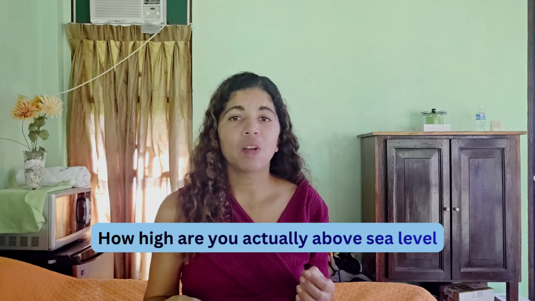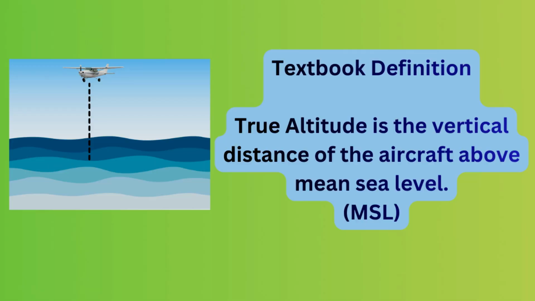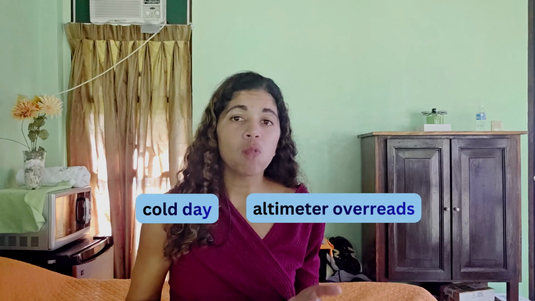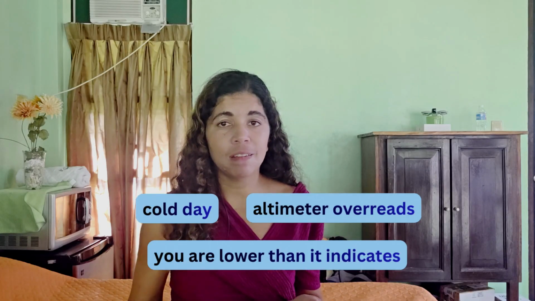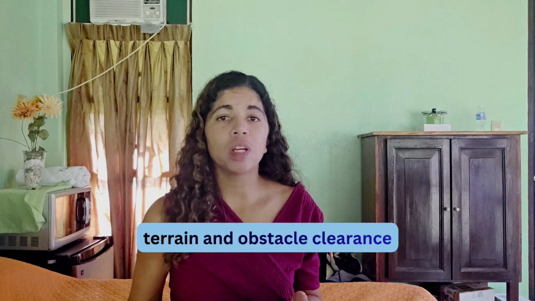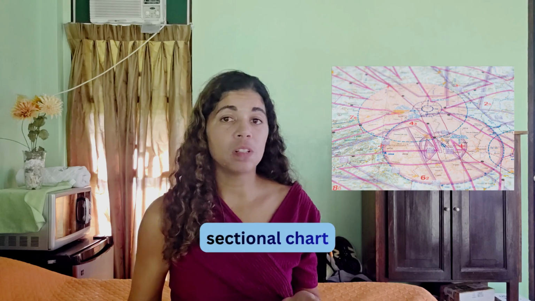But that still doesn't answer one important question. How high are you actually above sea level? That's true altitude. Here's the textbook definition. True altitude is the vertical distance of the aircraft above mean sea level, or MSL. In practical terms, it is calibrated altitude corrected for non-standard temperature. On a cold day, your altimeter overreads and you're lower than it indicates. On a hot day, it underreads and you're higher than it indicates. True altitude is what matters for terrain and obstacle clearance on a sectional chart.